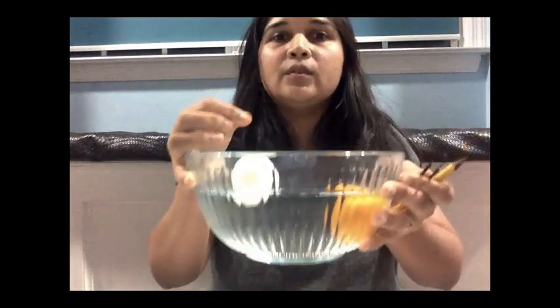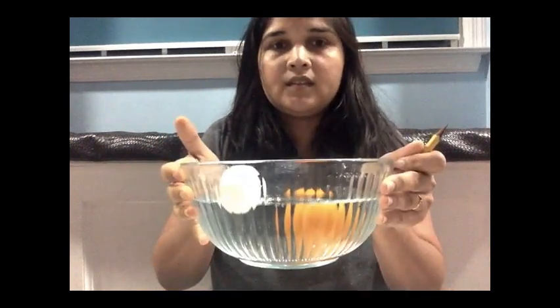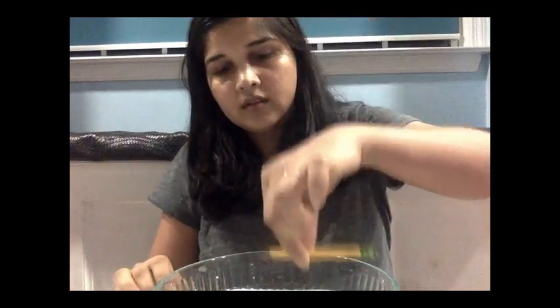Yes, the penny went down to the bottom. And what about this pin? Let's make a prediction. And the paper clip went down. And what about this pencil? Sink or float? So yes, my friends, the pencil is floating.